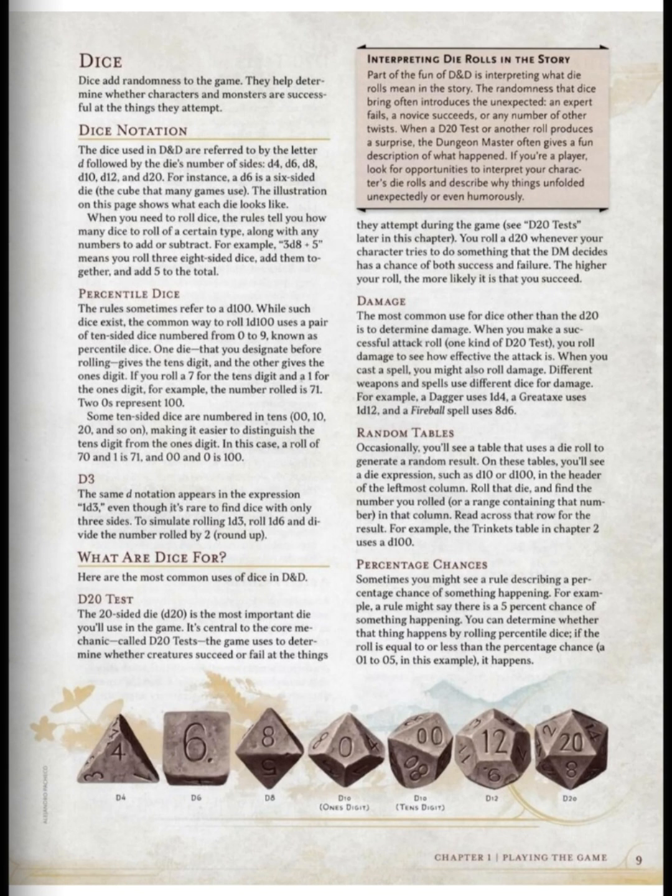Dice notation. The dice used in D&D are referred to by the letter D followed by the number of sides. So, D4, D6... I'm saying this wrong. It says D4, D6, D8, D10, D12, and D20.